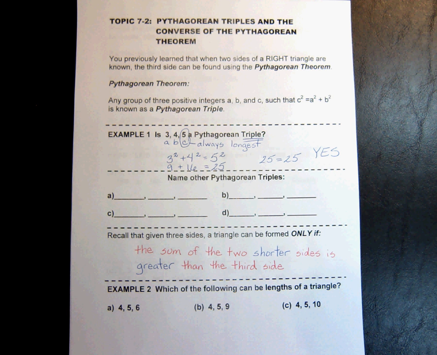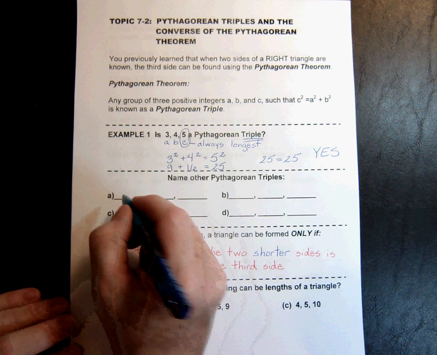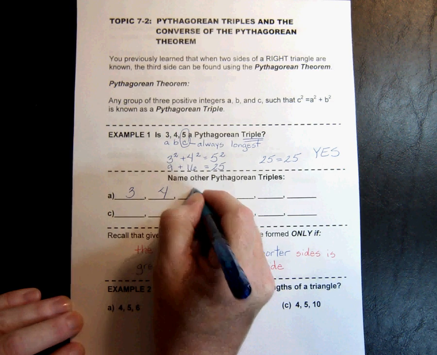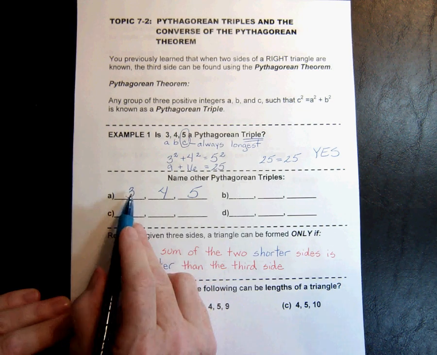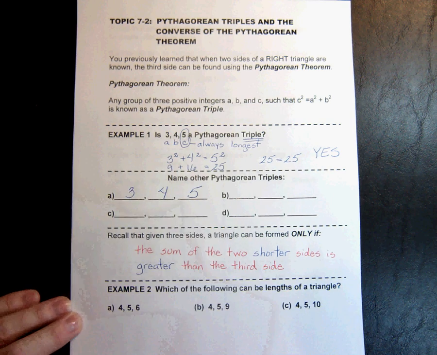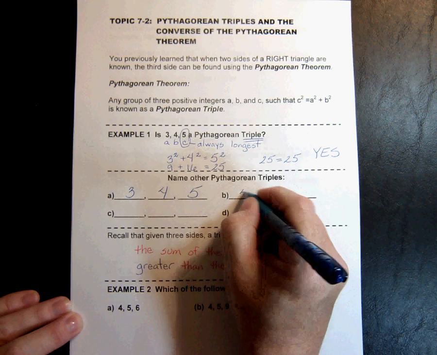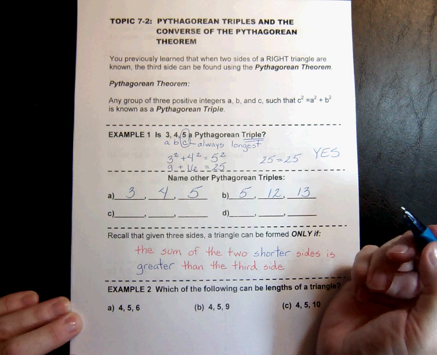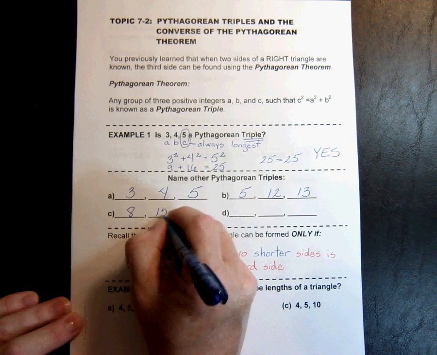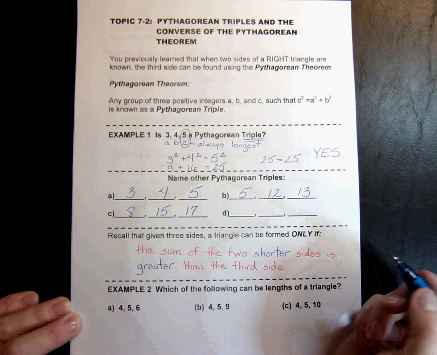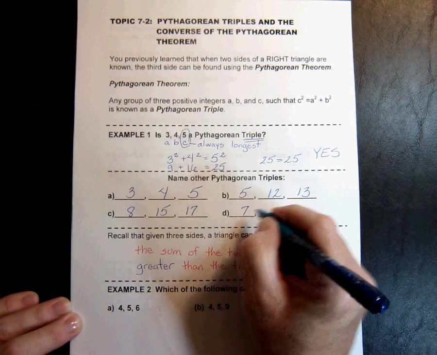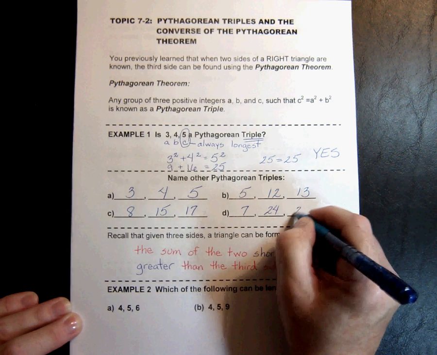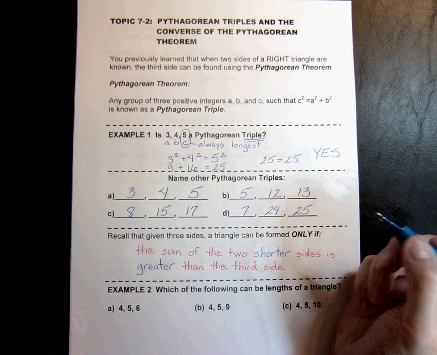So some other triplets. This is the first triplet that you can name, a 3, 4, 5. There are multiples of any of these. 5, 12, and 13 is another Pythagorean triplet. 8, 15, and 17 is another Pythagorean triplet. And 7, 24, and 25, and any of the multiples of these numbers.